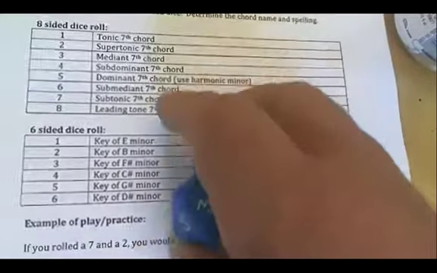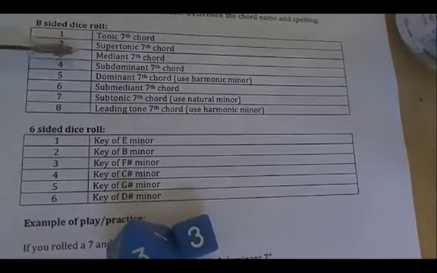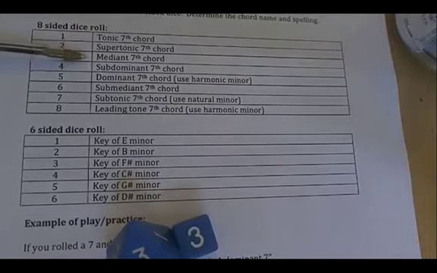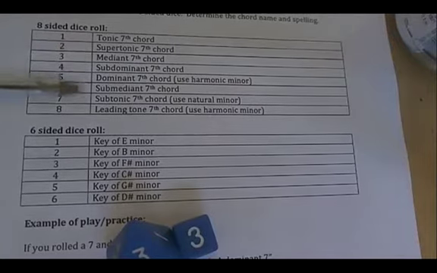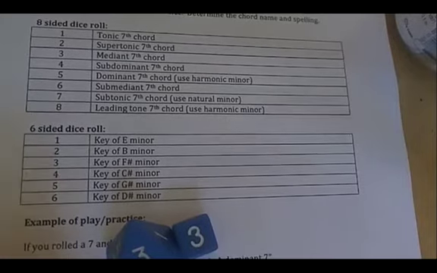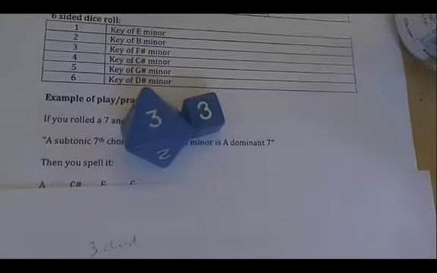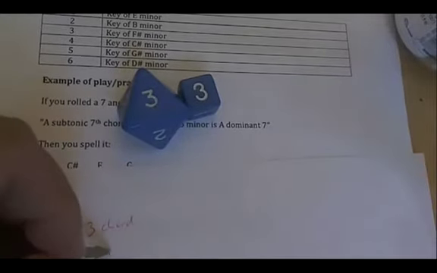Okay, I rolled a 3 and a 3. So that means that I have to label, identify, and spell a mediant 7 chord in the key of F sharp minor. Okay, so I'm writing a 3 chord with a 7th on it in the key of F sharp minor.